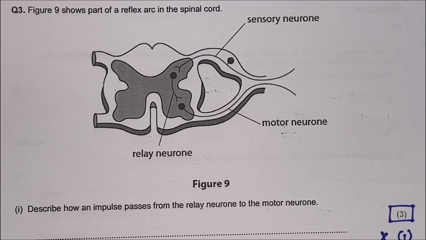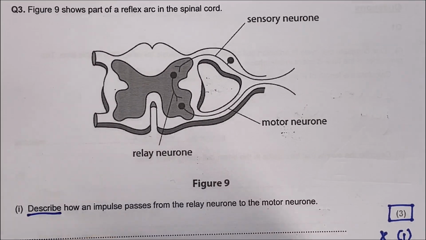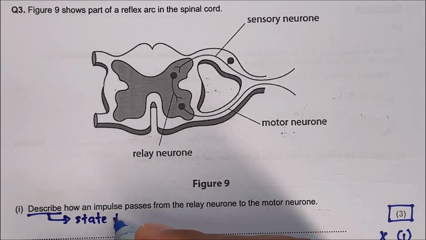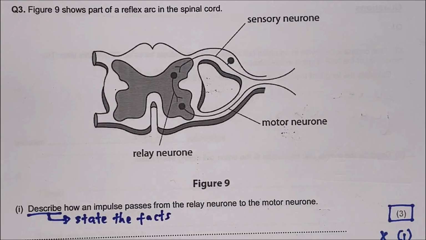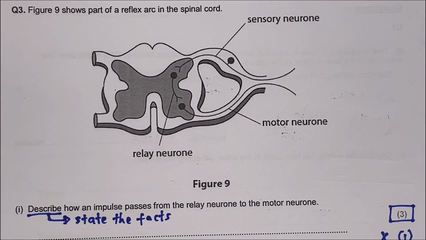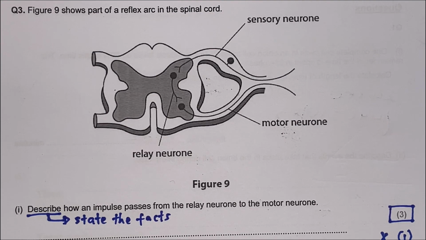Step 2. The command word in the question. What does it mean? The command word says describe. What does describe mean? Describe means state the facts. The facts about what? State the facts about how an impulse passes from a relay neuron to the motor neuron.